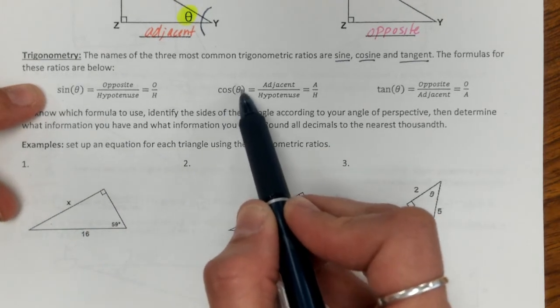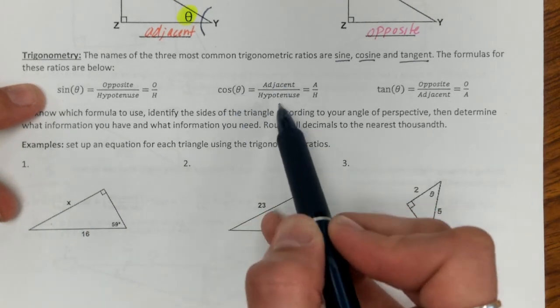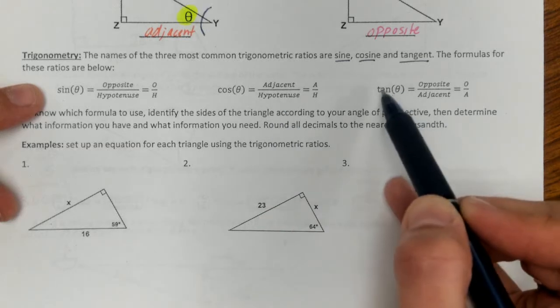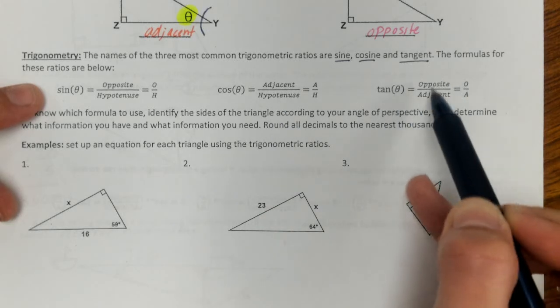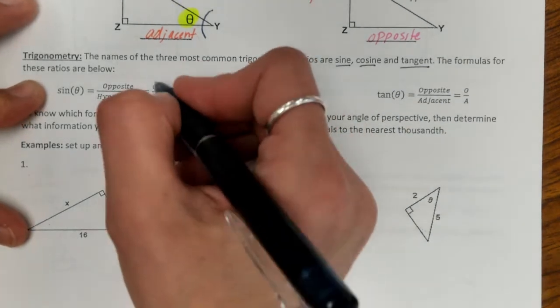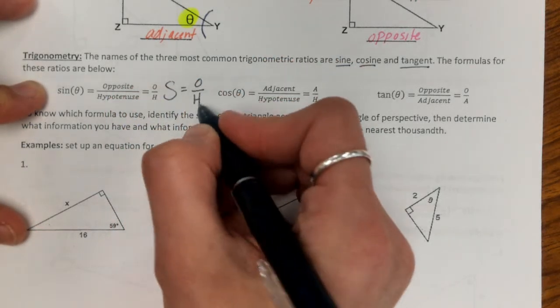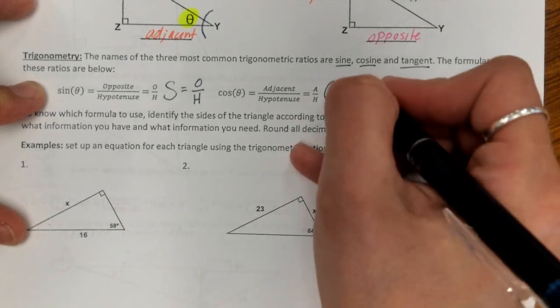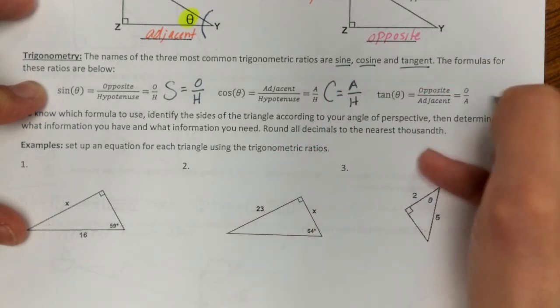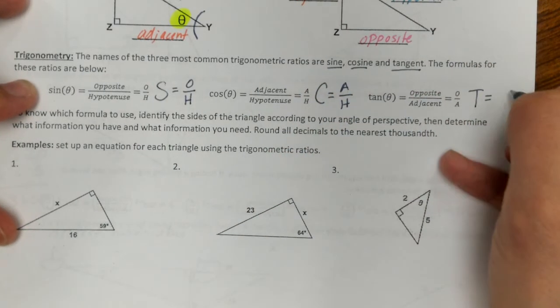Cosine of your reference angle will be adjacent side over hypotenuse, and the tangent of our reference angle will be opposite over adjacent. So we spell this out: sine is opposite over hypotenuse, cosine is adjacent over hypotenuse, tangent is going to be opposite over adjacent.